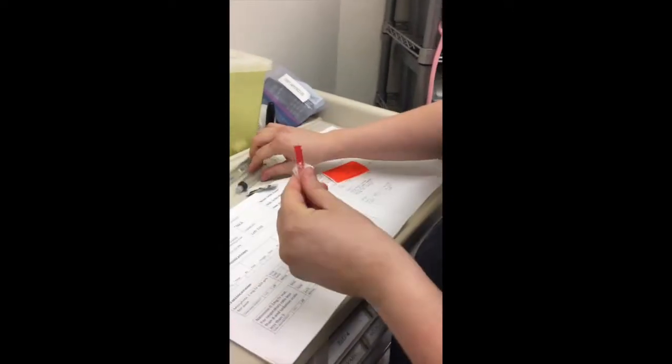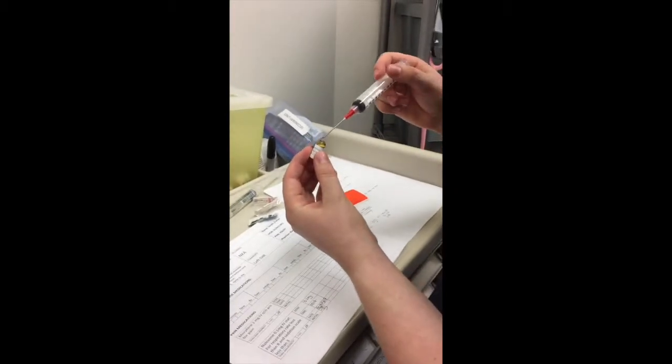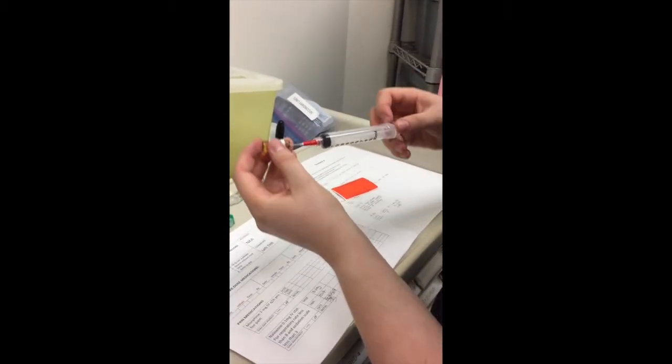Now I'm going to withdraw it from here using a blunt fill needle to make sure we're keeping everything sharp free. Sarah will still be with me because she has to verify I've taken all the morphine out of my little ampule. So I'm getting this in.